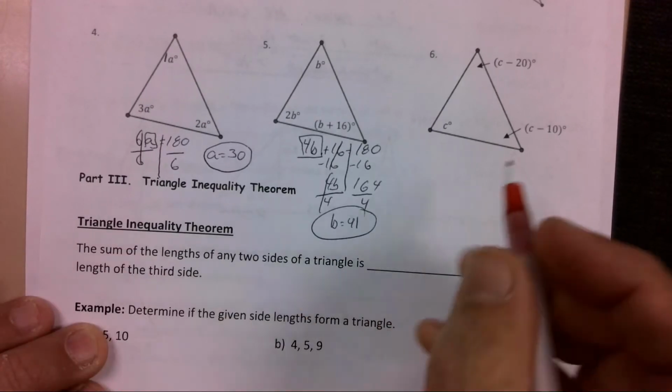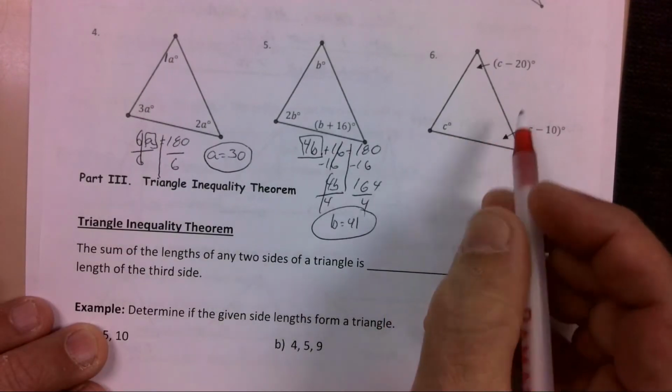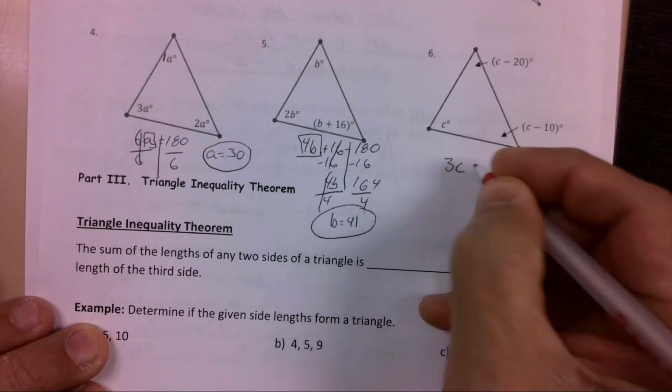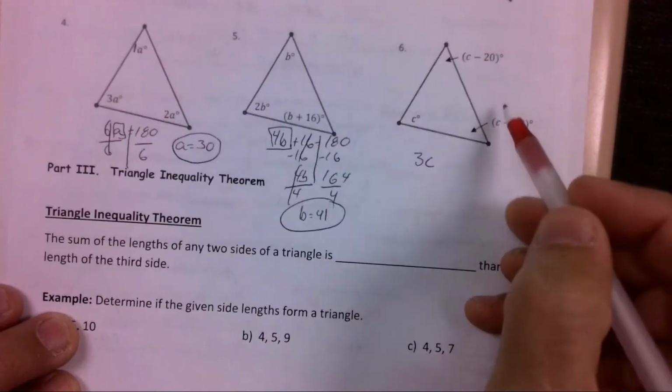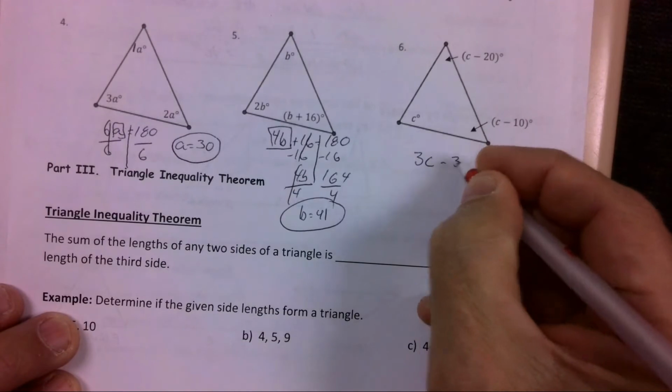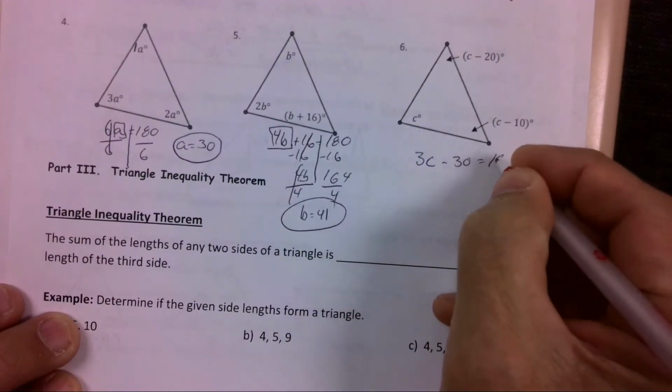All right, the next one I have 1c, 2c's, 3c's, and then I have negative 20 plus negative 10, which is minus 30, equals 180.